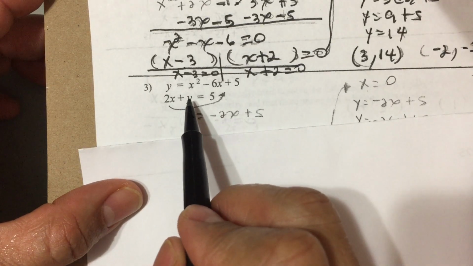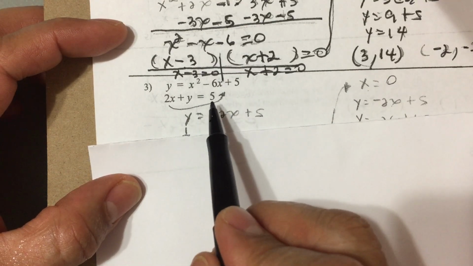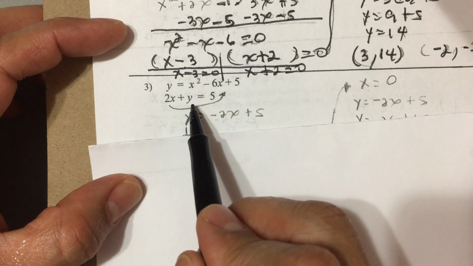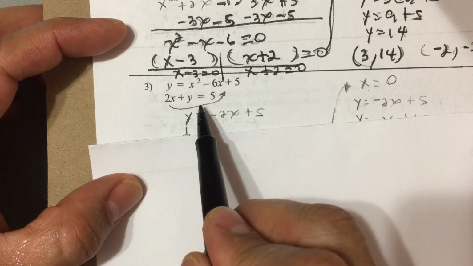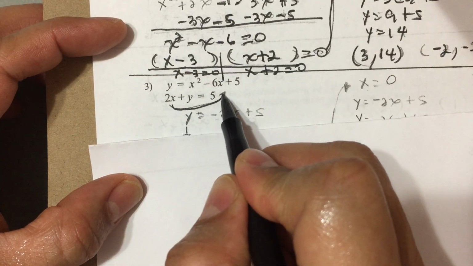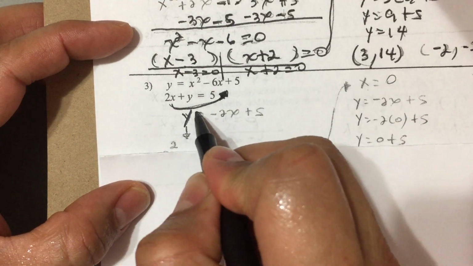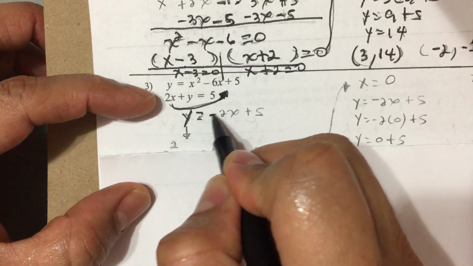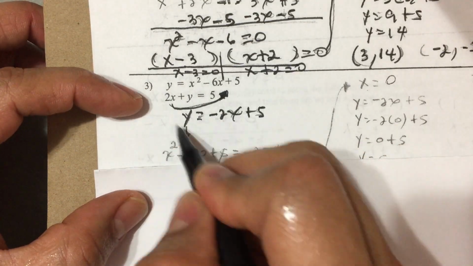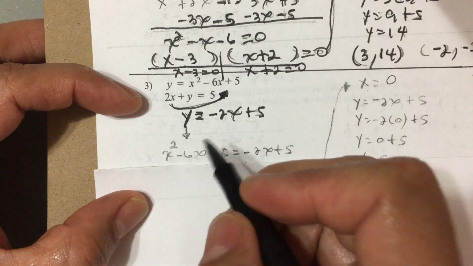y equals x squared minus 6x plus 5. 2x plus y equals 5. Remember, guys, in this case, the y is not isolated in my linear equation. So what I have to do, you know that, right? Solve for y. So we're going to move this 2x to the right side to leave the y alone. And I will have y equals negative 2x plus 5. And now that I have my two equations with the y isolated, I can set them equal to each other.